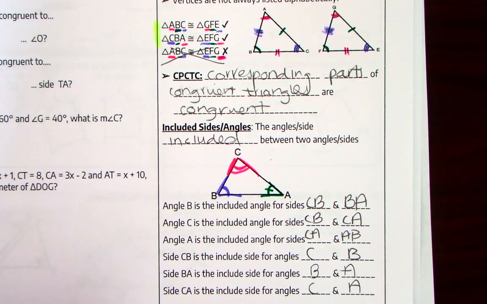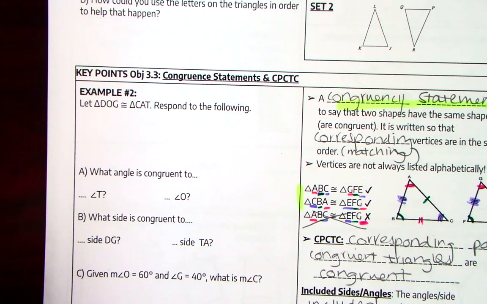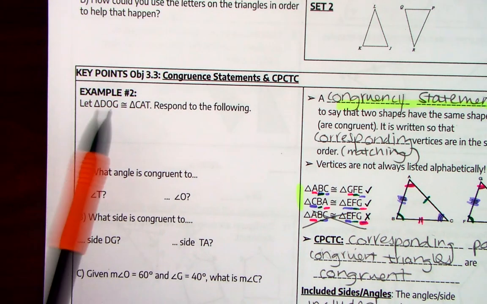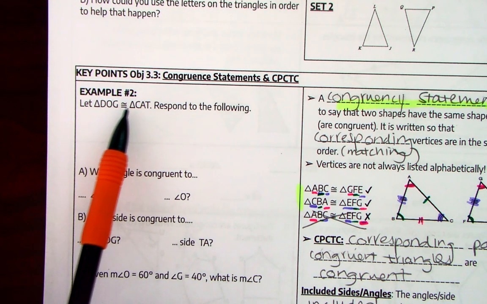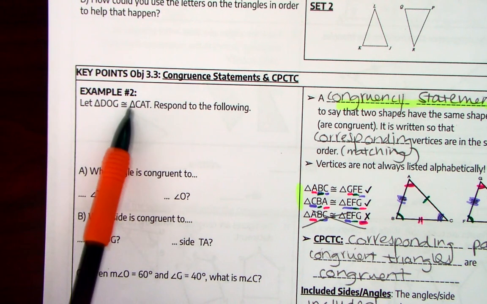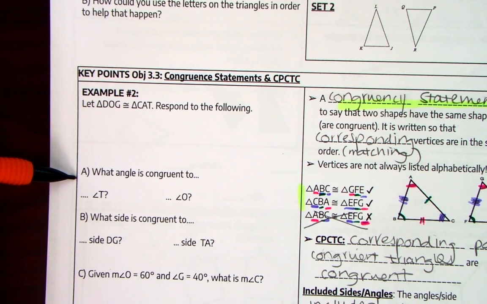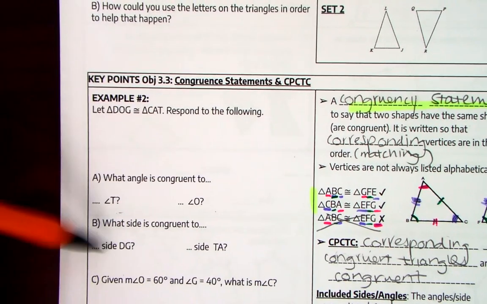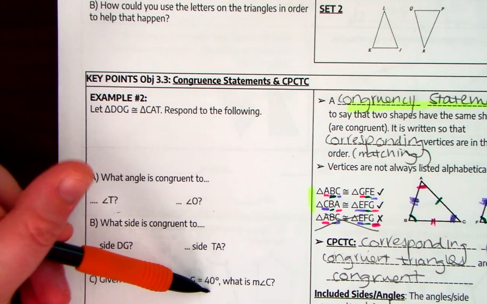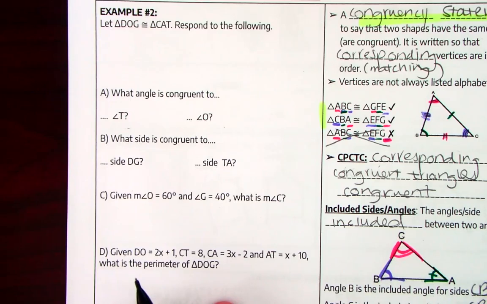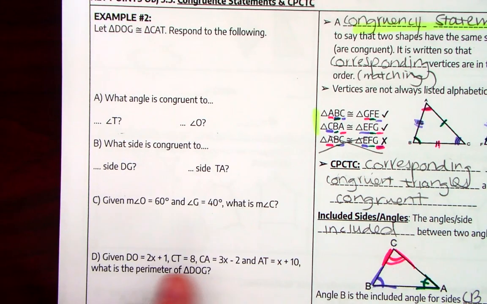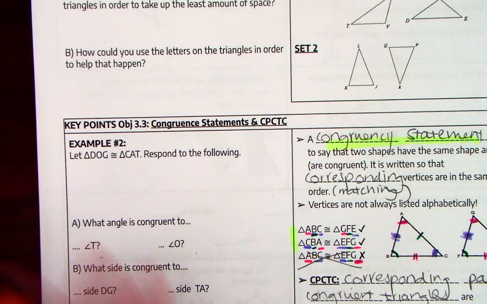All right, let's do an example now. So basically, example C says, let triangle DOG be congruent to triangle CAT. So respond to the following. It wants to know what angles are congruent to each other, what sides are congruent. I'm given some measurements and then asked to find a measurement. And then I'm given some side lengths and I'm asked for the perimeter. All right, so first thing I notice, I don't have a picture.